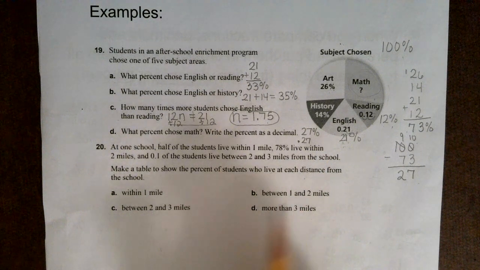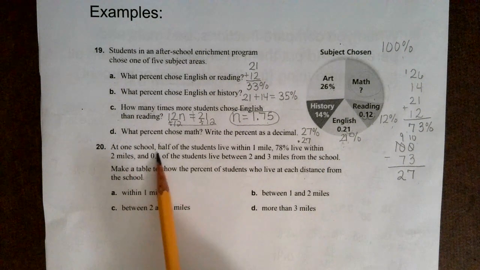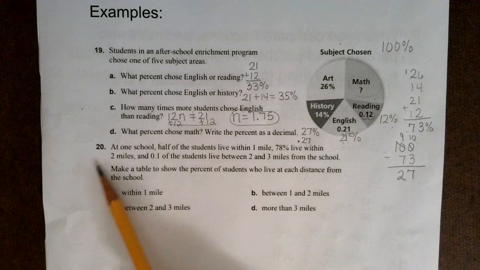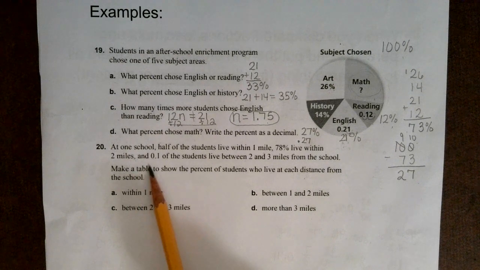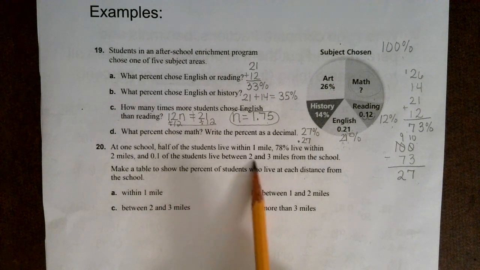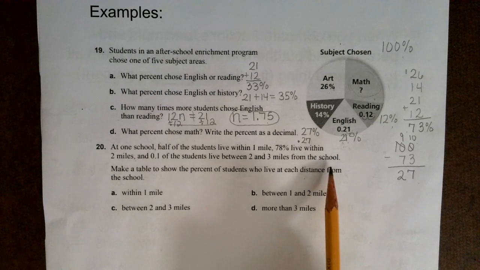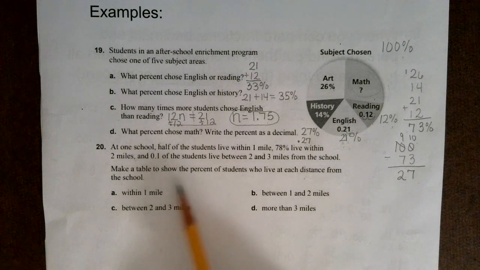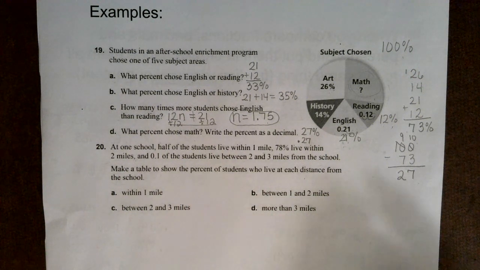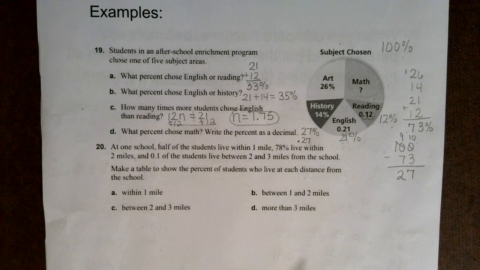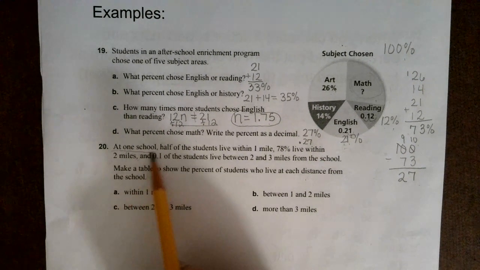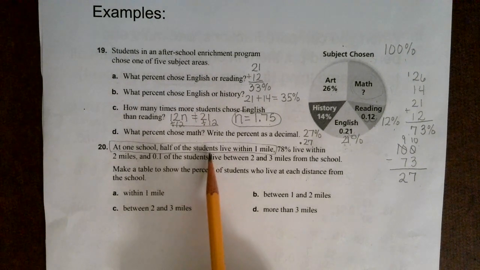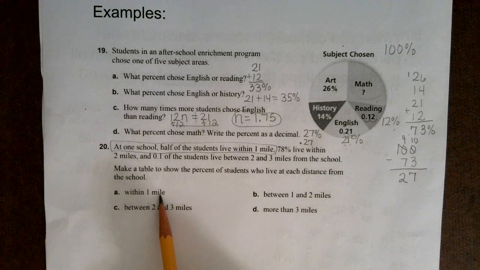So this next one's a little tricky, and it says at one school, half of the students live within a mile, 78% live within 2 miles, and 1/10 of the students live between 2 and 3 miles of the school. Make a table to show the percent of students who live each distance from the school. So this is tricky because it says half of the students live within a mile.